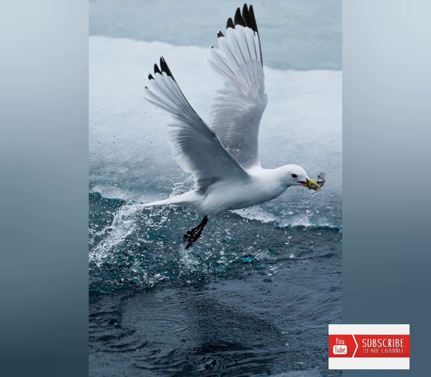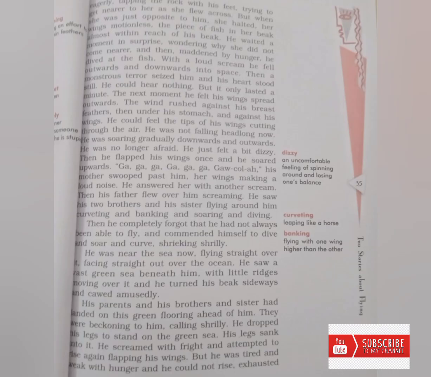She was just opposite to him. So now the young seagull is there, and the mother seagull is coming there. In the beak of the mother seagull, there is a piece of fish. Now they are waiting in front of each other. In Indian cinemas, there would be an interval scene coming like that. Suddenly, he waited a moment in surprise, wondering why she did not come nearer. She didn't come nearer. She came, took a turn to the left or right, and went away.